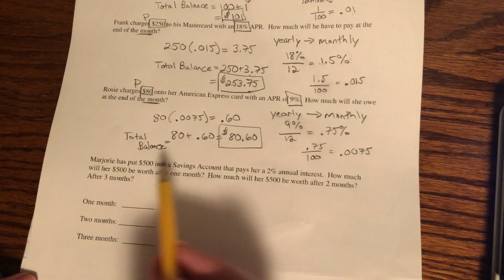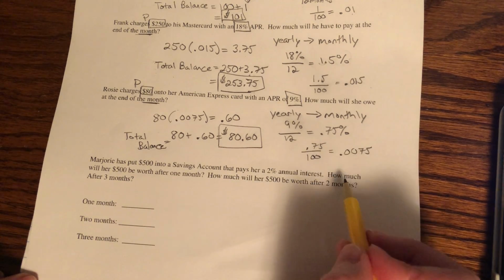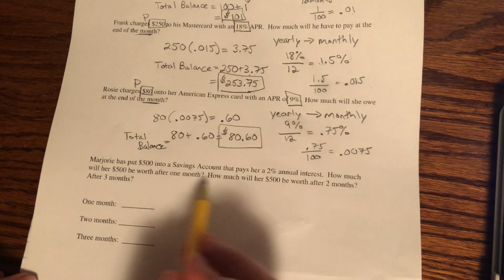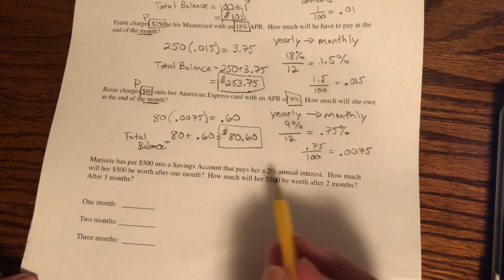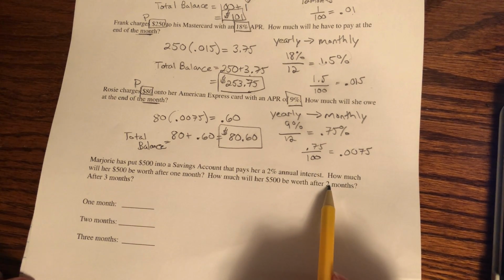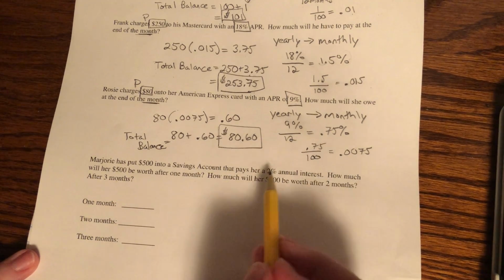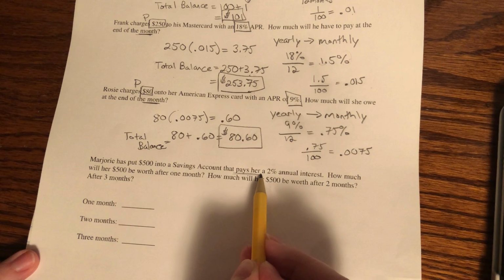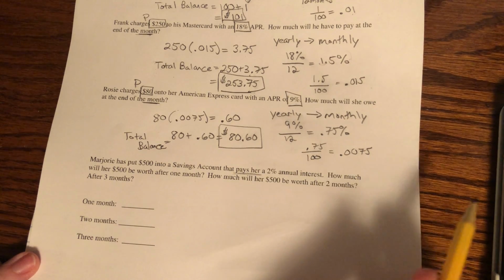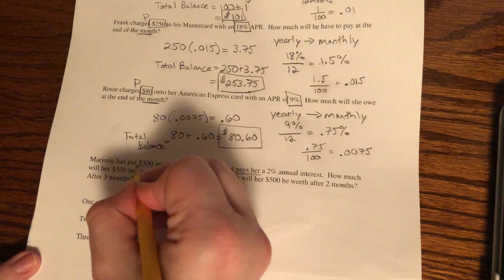Marjorie has put $500 into a savings account that pays her 2% annual interest. How much will her $500 be worth after 1 month? How much will her $500 be worth after 2 months? After 3 months? So this is looking at a savings account that's paying her. So this isn't looking at what she's going to owe. This is looking at what she's going to have in the bank. That's a much nicer calculation to try to figure out.